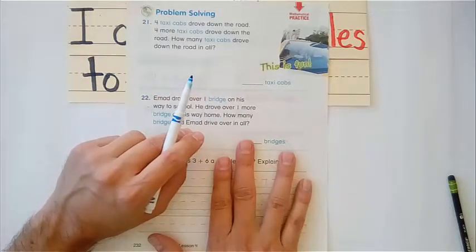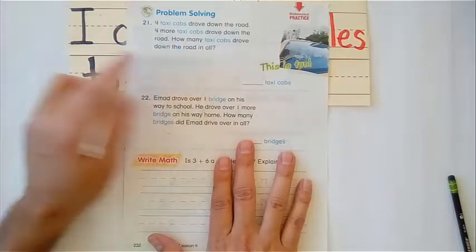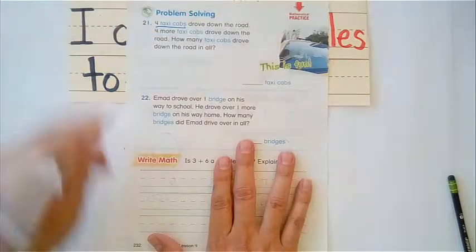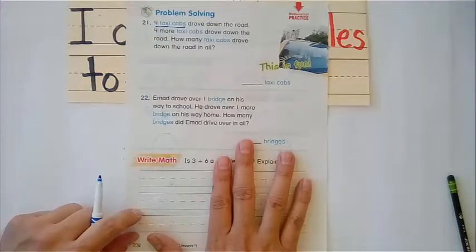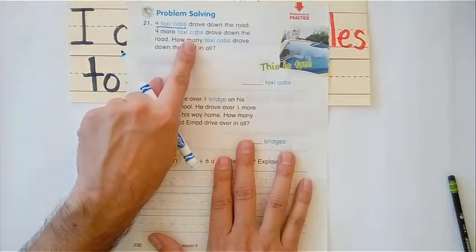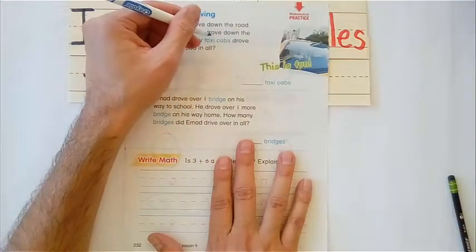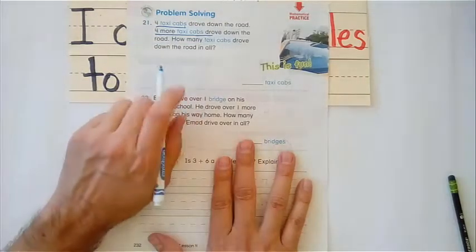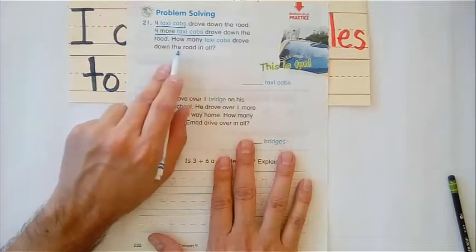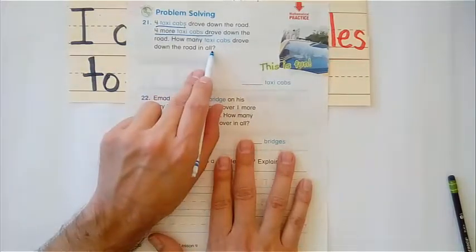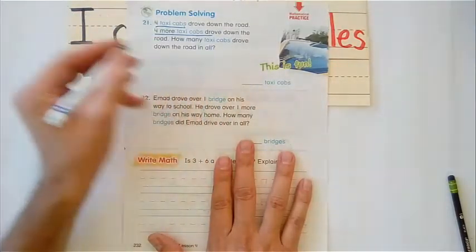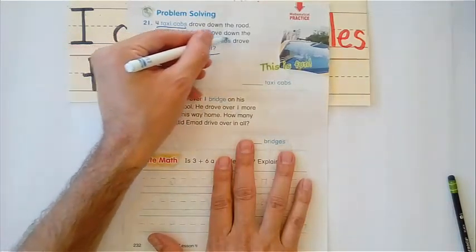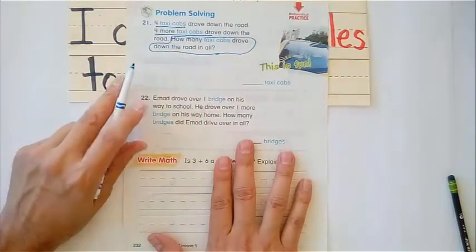Well, there's some important information here. It says 4 taxi cabs drove down the road. So I know that 4 taxi cabs drove. That's important, so I'm going to underline it. Then it says 4 more taxi cabs drove, so I'm going to underline that. 4 more taxi cabs drove. And then it says how many taxi cabs drove down the road in all. And I see a question mark, so that's a hint that this is what I need to solve. That is my mystery. So I'm going to circle the last sentence because that's what it's asking me.